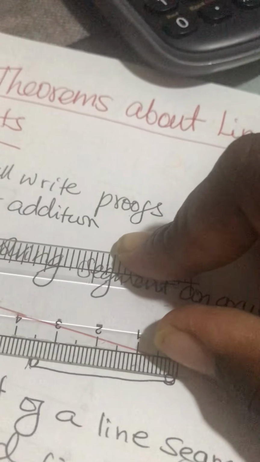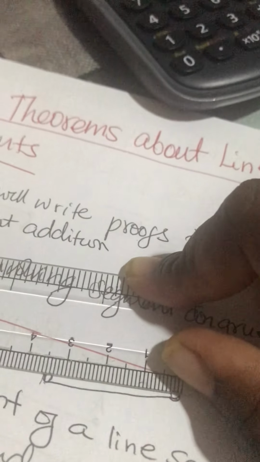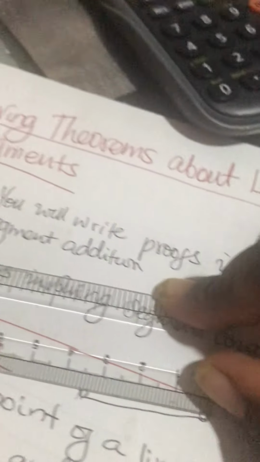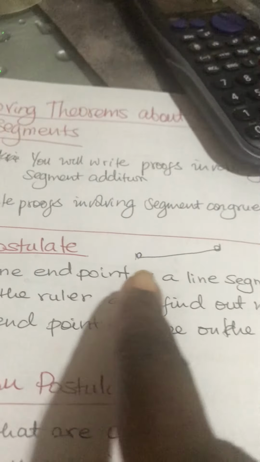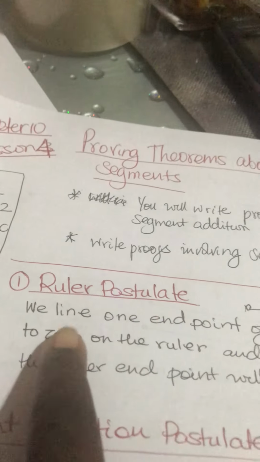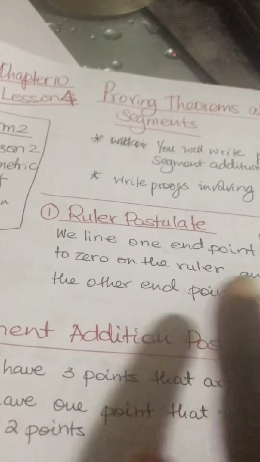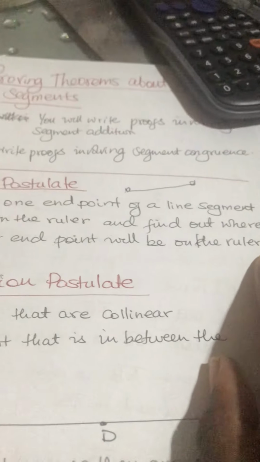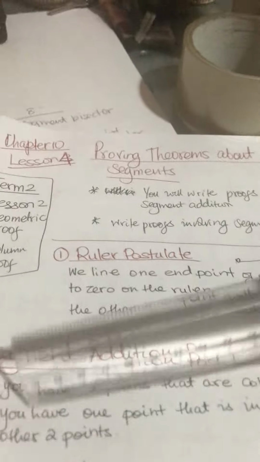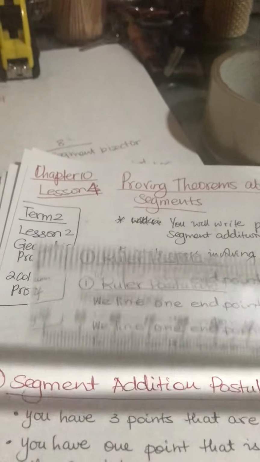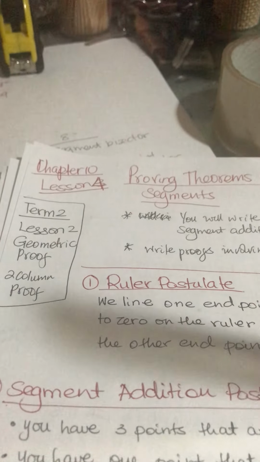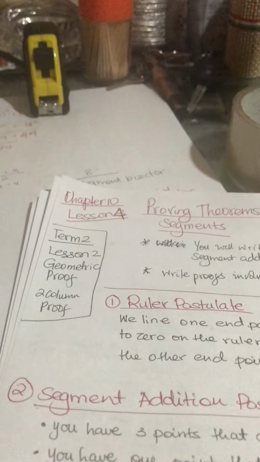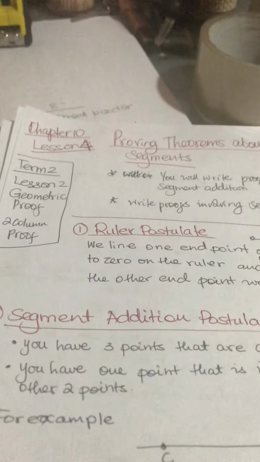So that is what we are calling the ruler postulate. Okay? So we line one endpoint of a line segment to 0 on the ruler and find out where the other endpoint will be on the ruler. Okay? And because you're using a ruler, all your answers must be positive real numbers. That means there can be a decimal, there can be a fraction, there can be a positive integer. Okay? Or a whole number.